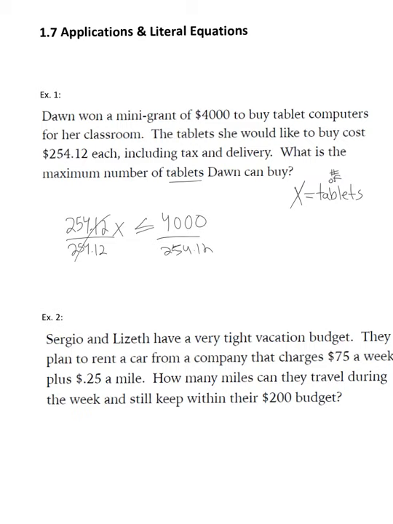And then on the right side, we're left with approximately 15.74. So when we think about that answer, and here I've just rounded to the hundredths place, our solution statement says that the number of tablets has to be less than or equal to 15.74. And obviously you're not going to be able to purchase 0.74 of a tablet. So the number of tablets that Dawn can buy is going to end up being 15.